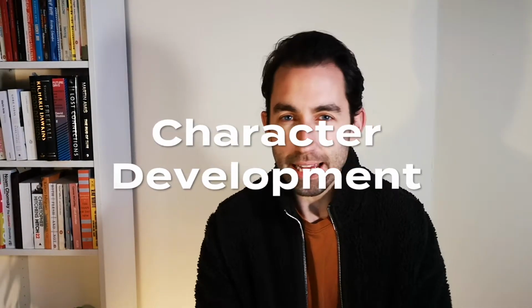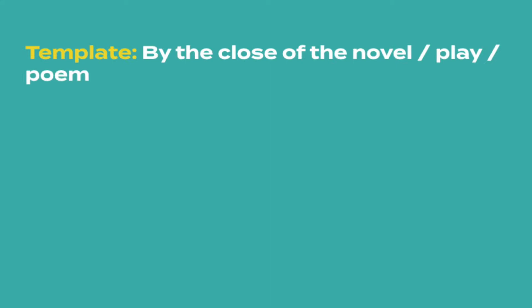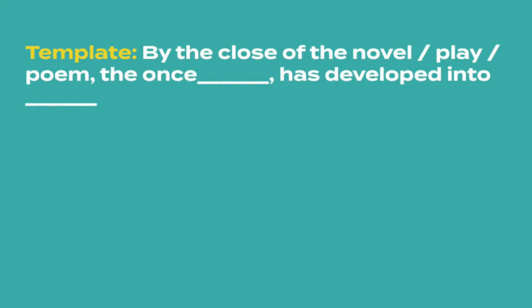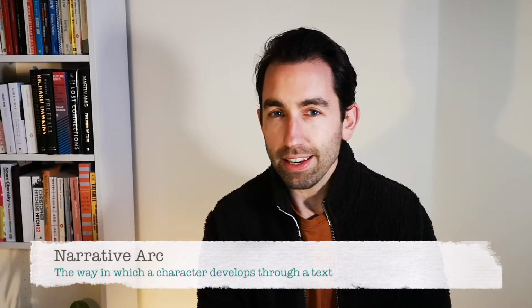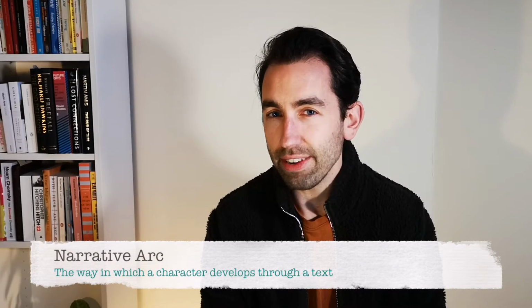Number one is character development, and a template might look something like this. By the close of the play, the once [adjective] [character] has developed into [adjective]. So for example, by the close of the novella, the once mean-spirited Scrooge has transformed or developed into a compassionate and forgiving character. And what you can see here is that I'm tracking the narrative arc of that character development.